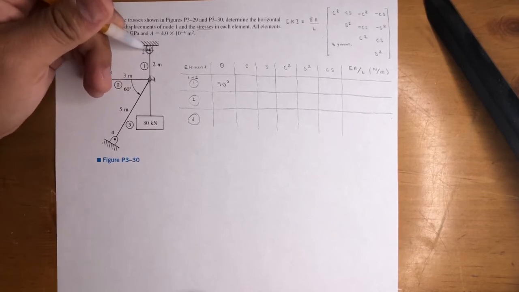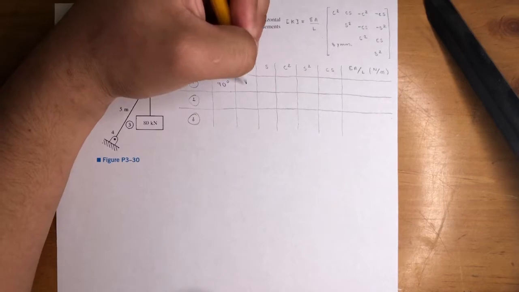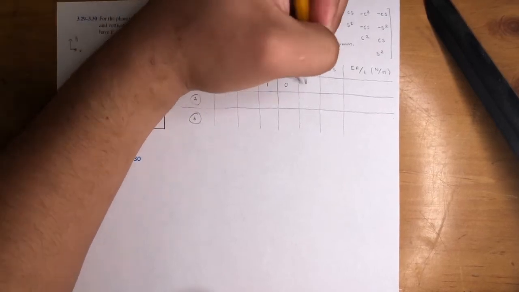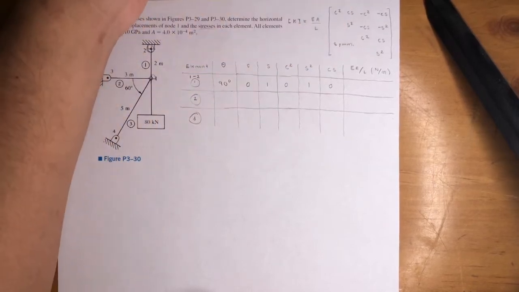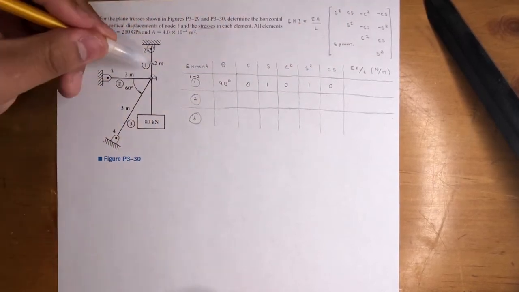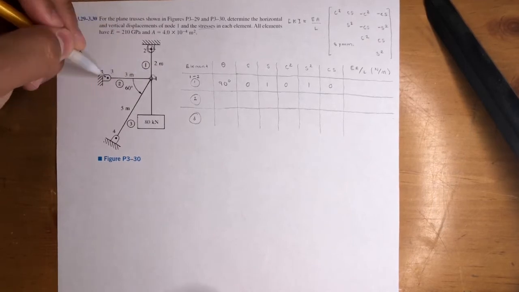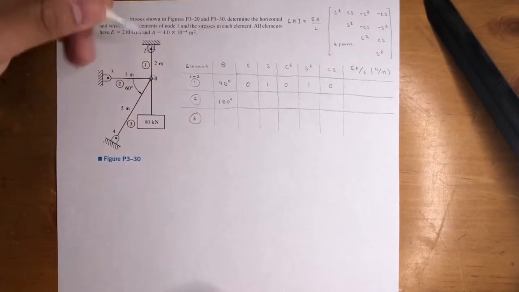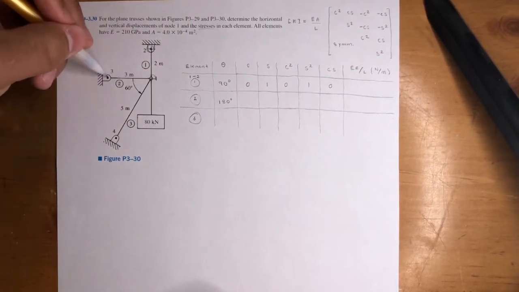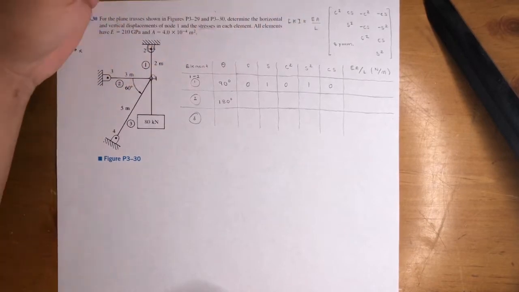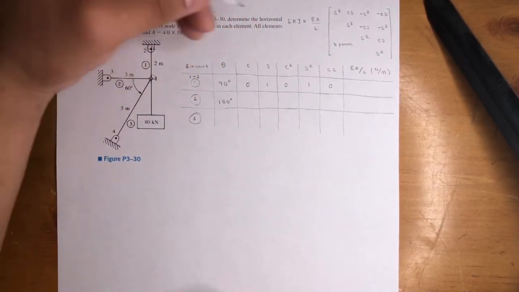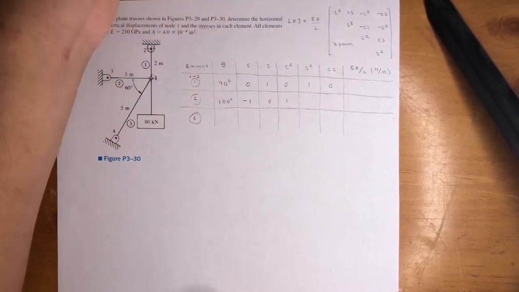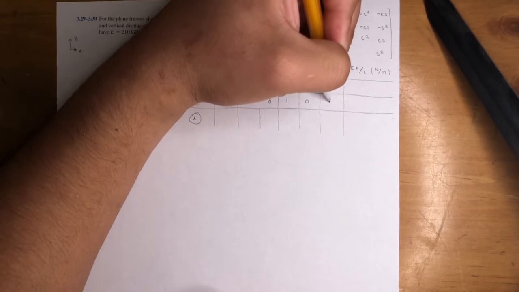So in this case, we're gonna stick to 90 degrees. Cosine of 90 is 0, sine is 1. Cosine squared will be 0, sine squared is 1, cosine times sine is 0. So for the next one, same thing. We're going from 1 to 3, so that angle is 180. Again, if you would have used the other way, from 3 to 1, your angle would have been 0. But again, I like to go from smallest to biggest. So 180, cosine is -1, sine is 0, cosine squared is 1, sine squared is 0, and cosine times sine is 0.